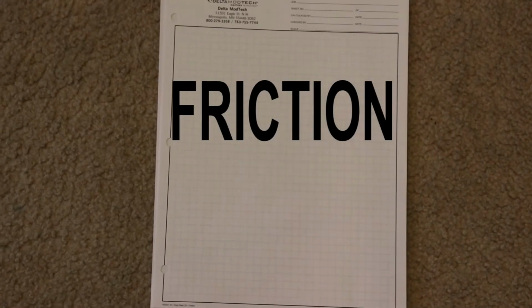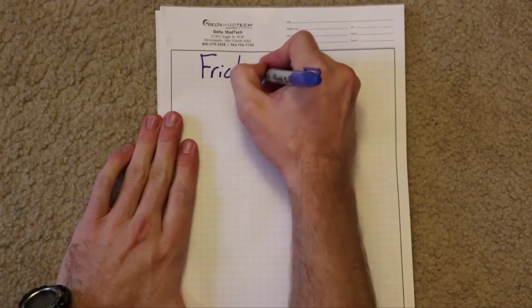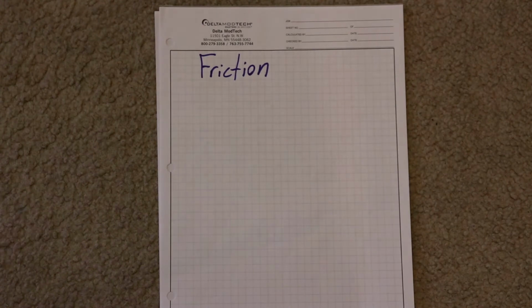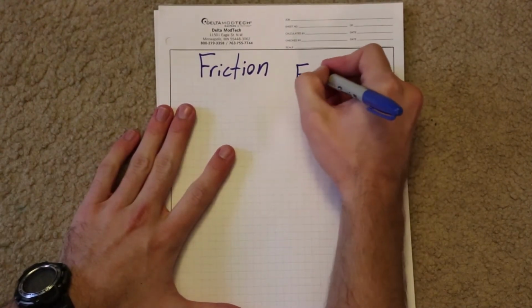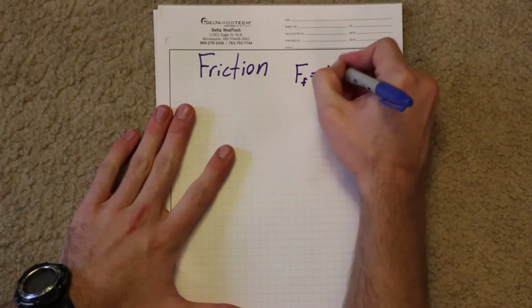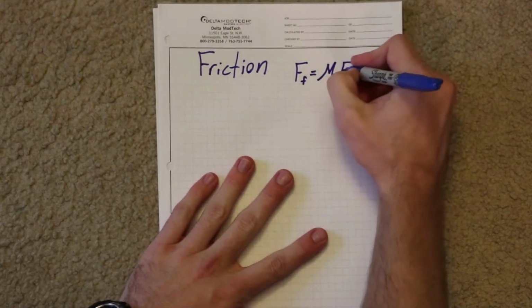What is friction force? Today we're going to talk about friction. The basic formula for the force of friction is equal to mu, the coefficient of friction, times the normal force.